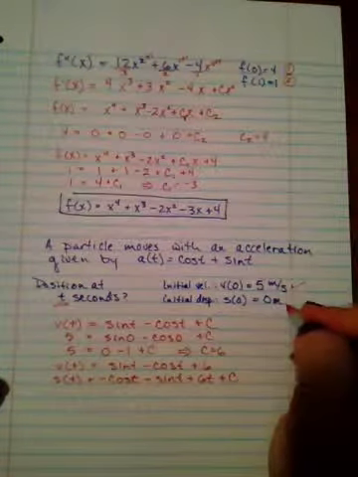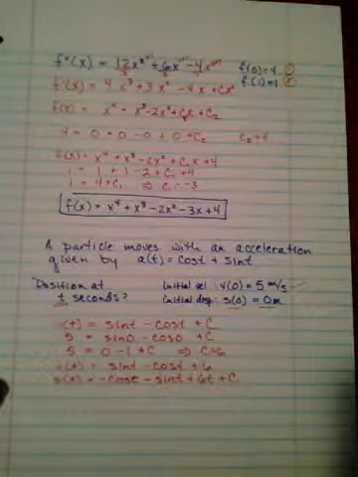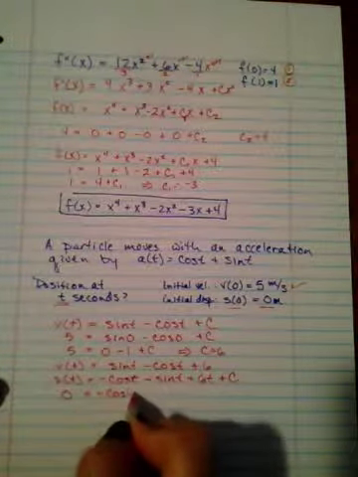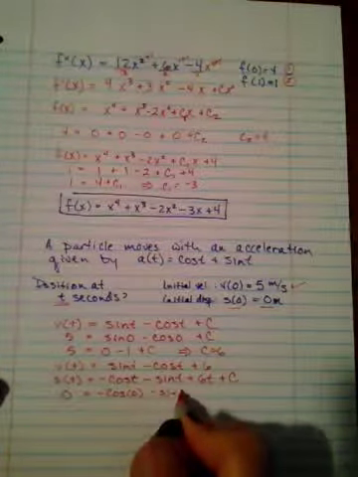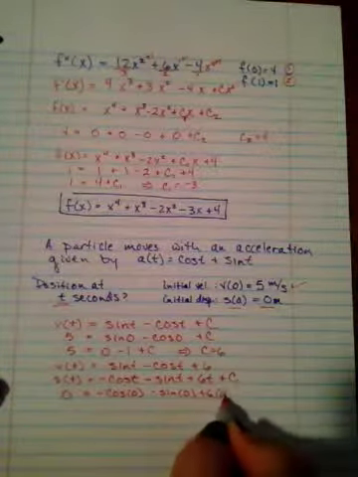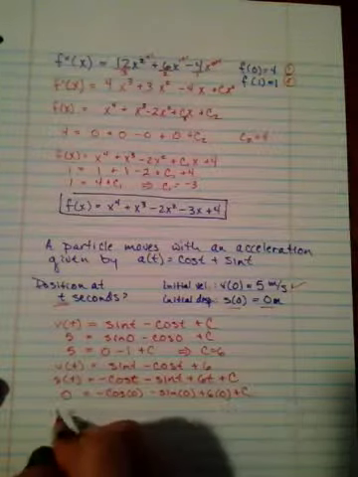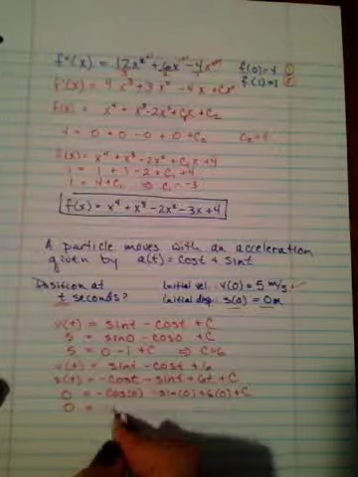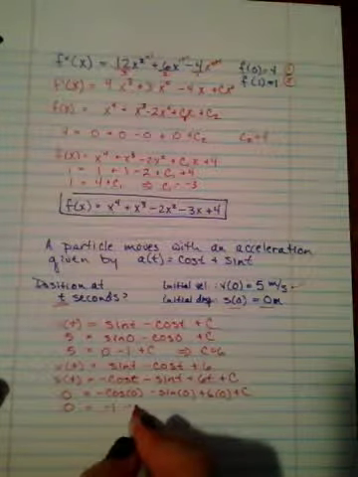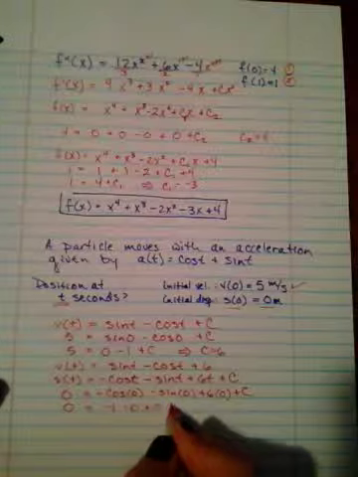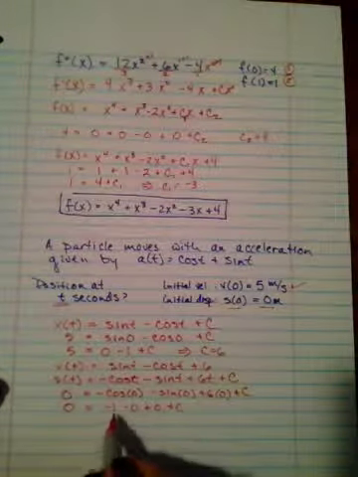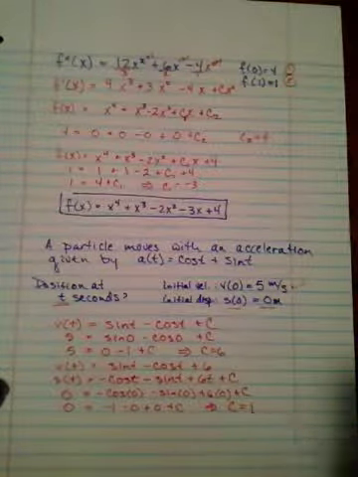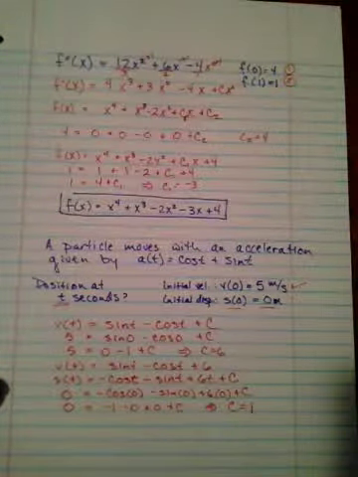So now I'm going to plug this point in. S of 0 equals 0. So I'm going to put a 0 here, equals negative cosine of 0 minus sine of 0 plus 6 times 0 plus c. So 0 equals, and then cosine of 0 is 1, so negative 1. Sine of 0 is 0. 6 times 0 is 0 plus c. So I'm going to take this negative 1, move it to the other side, and that means that c is equal to 1.